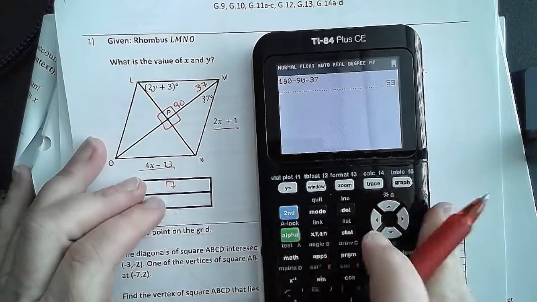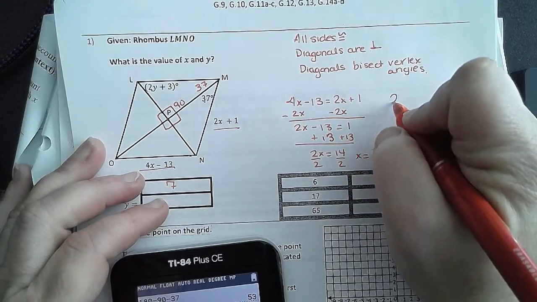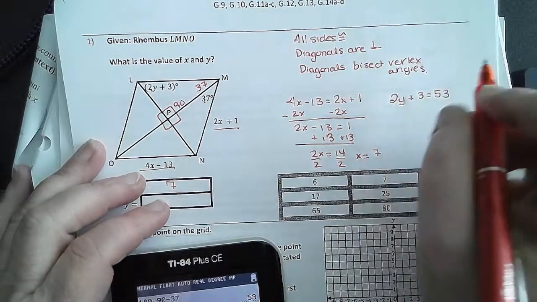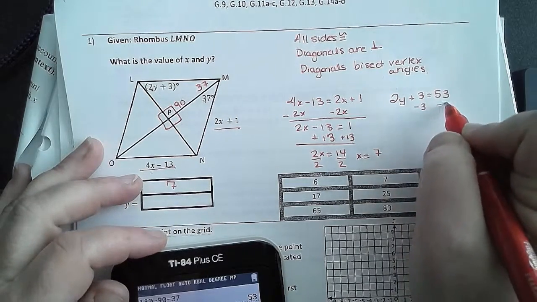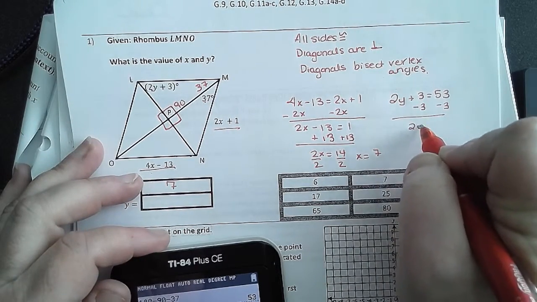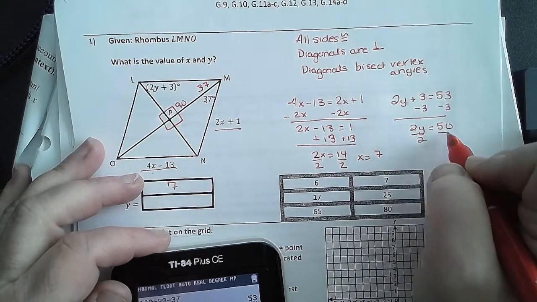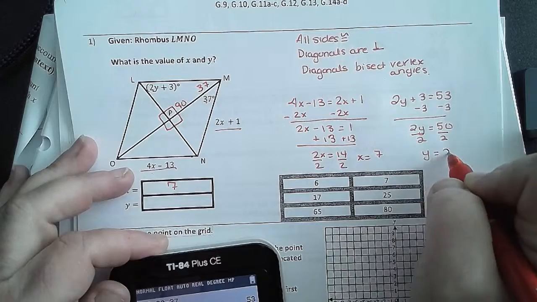So I just set 2y plus 3 is equal to 53. I subtract 3 from each side, and I get 2y is equal to 50. And then I divide by 2. So y is equal to 25. So here's our y.